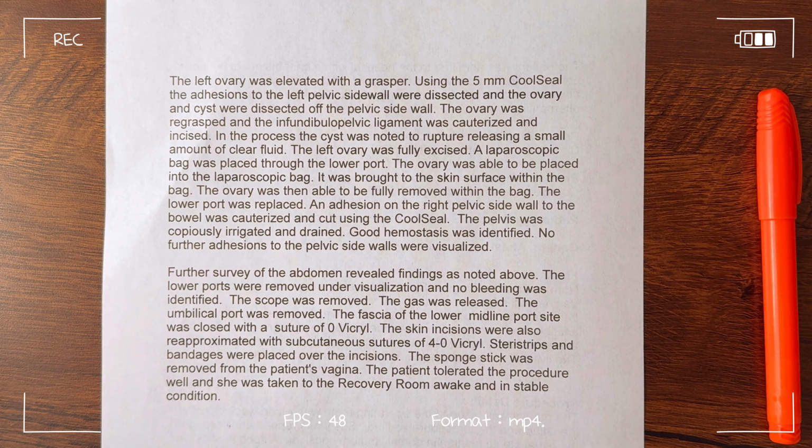And again, for those of you not familiar with these types of terms, where it says the gas was released, they now are removing the air that they put into the abdomen. Let's see, fascia of the lower midline. If you know the layers of the skin, they have to close the fascia, then the subcutaneous layer, then the skin. So that is where they put the Steri-Strips on. They close her up. The procedure is done.